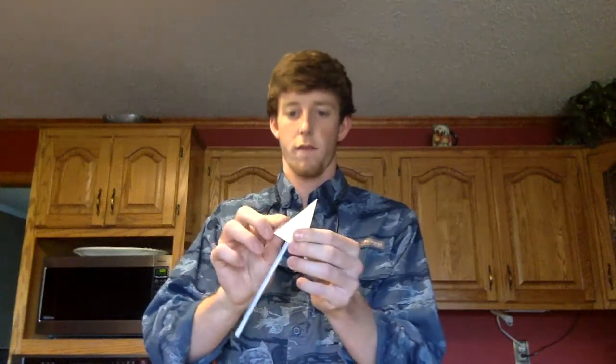When you do that, come right here and just tape it on there. This is the arrow for our wind vane.